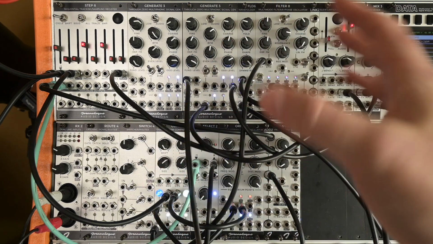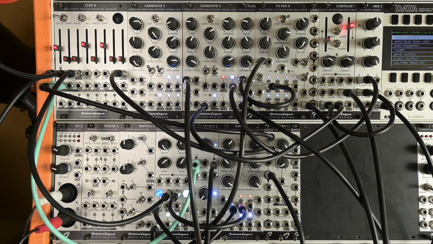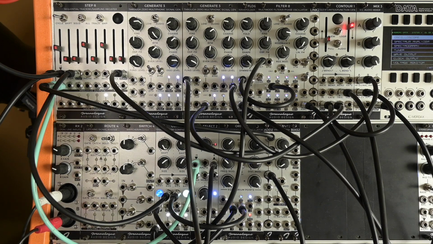So this is a way to create a lot of melodic movement without using several sequencers.